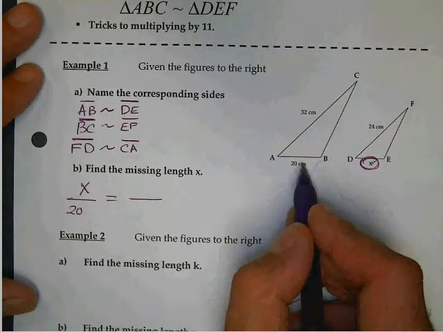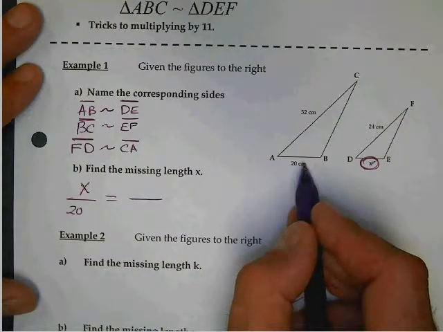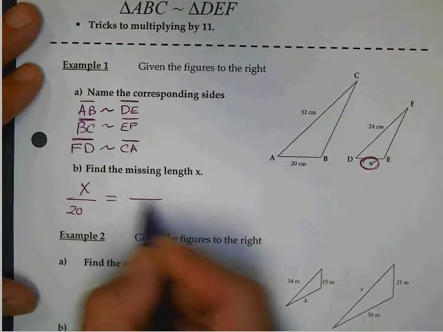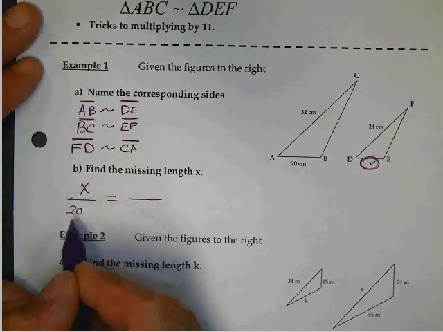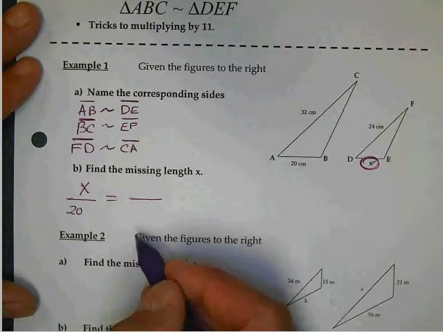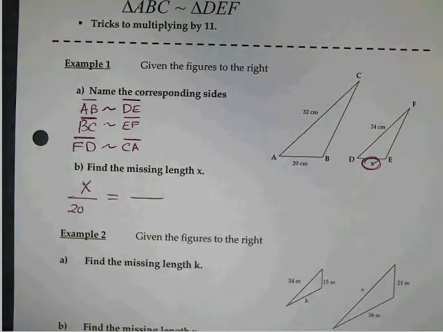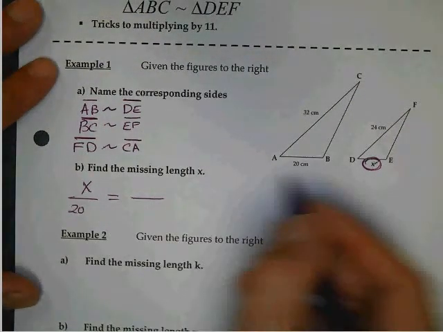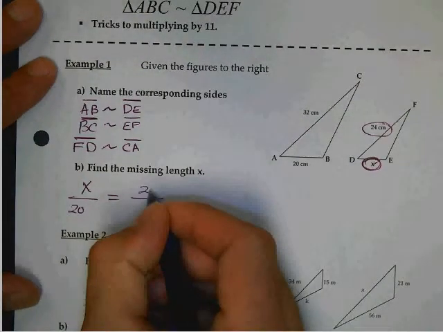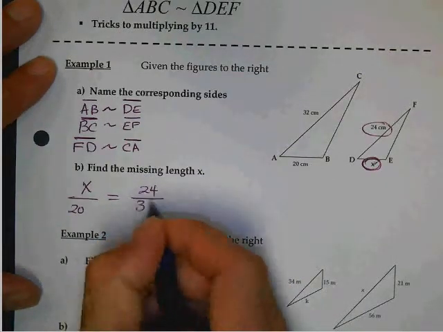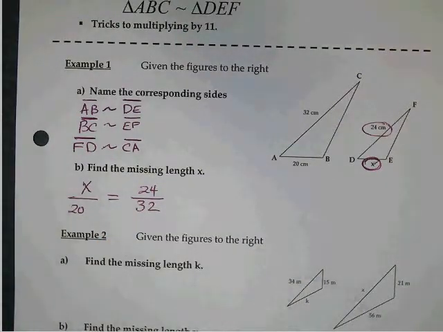So small triangle is to big triangle as the next proportion should be the same. If I have small is to big, then I better have what is to what? Got to be corresponding. Small is to big as small is to big. So what are your numbers going to be on the other corresponding triangle? 24 is to 32.